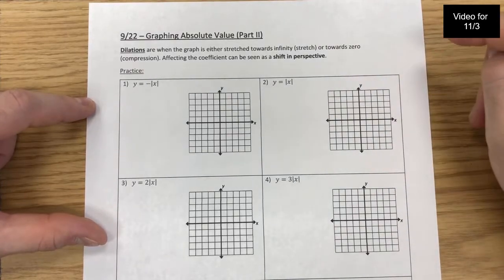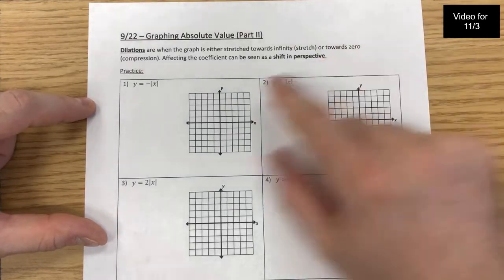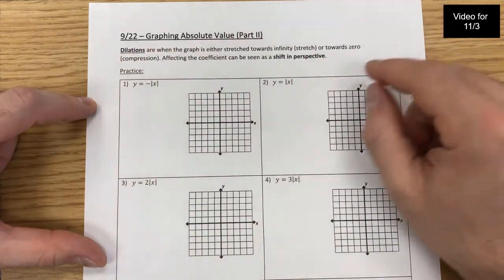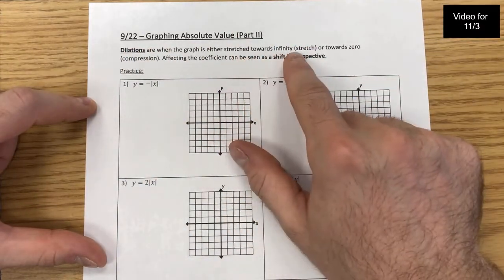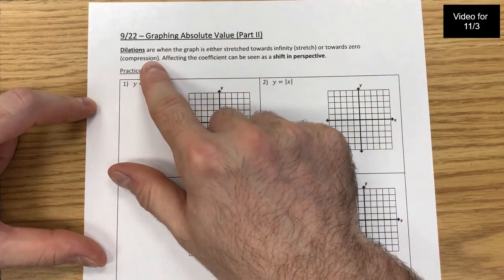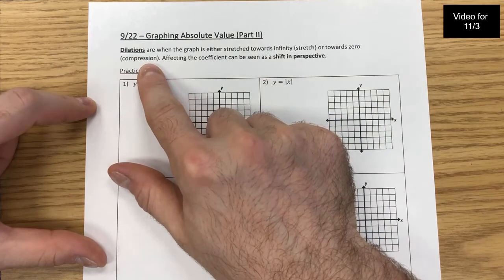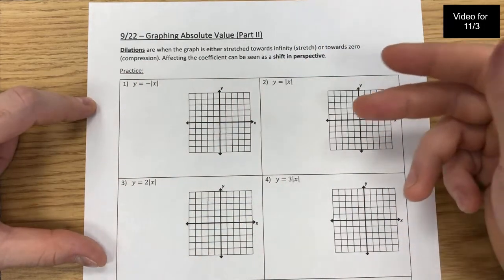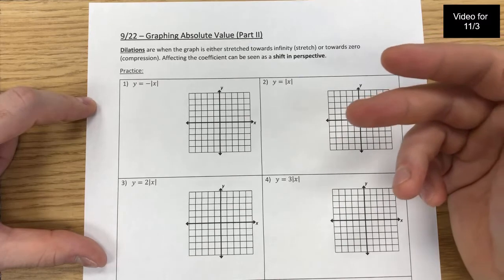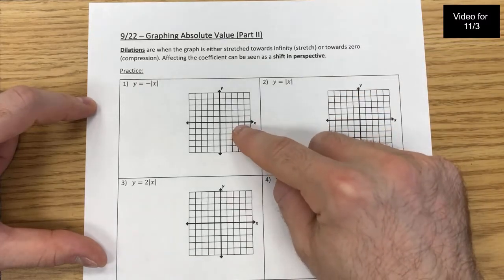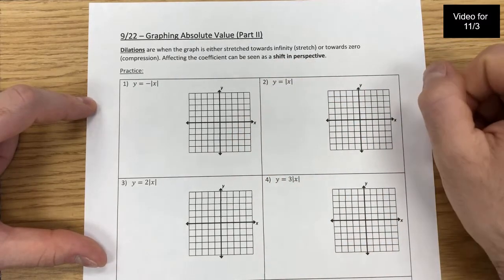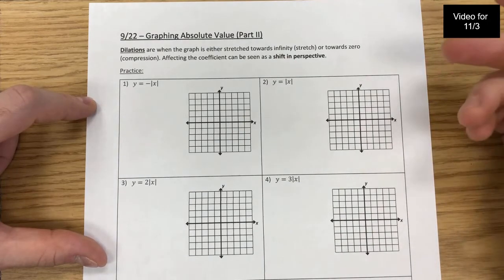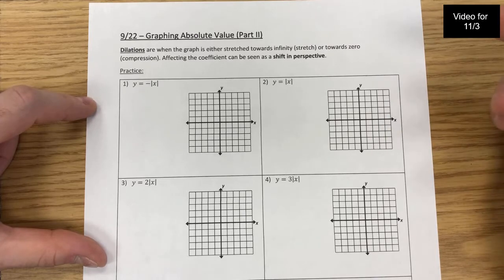Okay, so today we're going to be graphing absolute value again, except this time we're going to be doing something called a dilation. This is where we either stretch it towards infinity or we stretch it towards zero, which is going to be called a compression. And one of the topics we're going to get into is that we're not really sure whether we're stretching the graph or if we're just stretching our perspective. We're going to be unable to tell the difference from this point and in many future lessons.